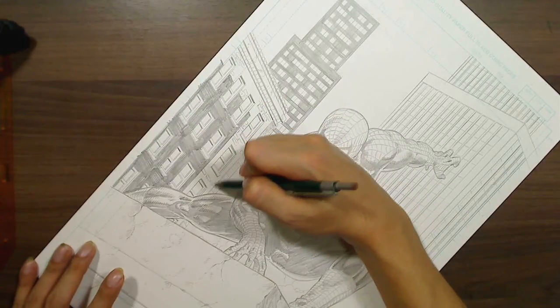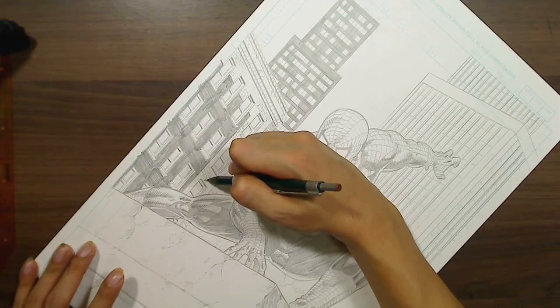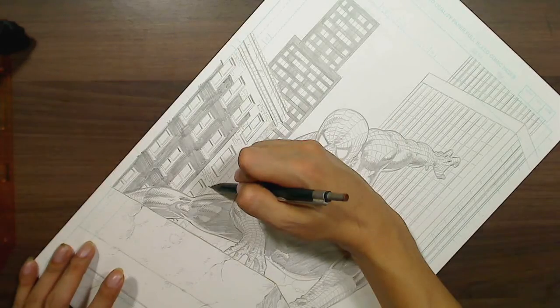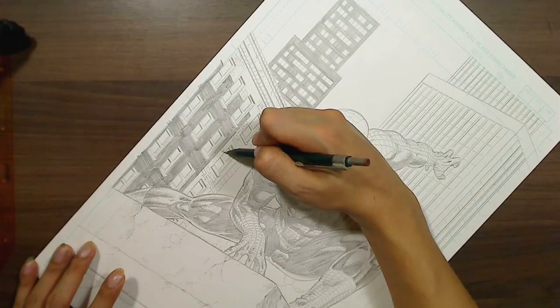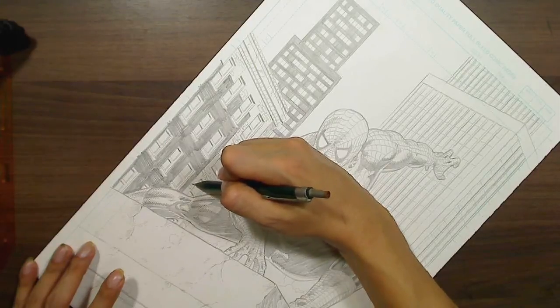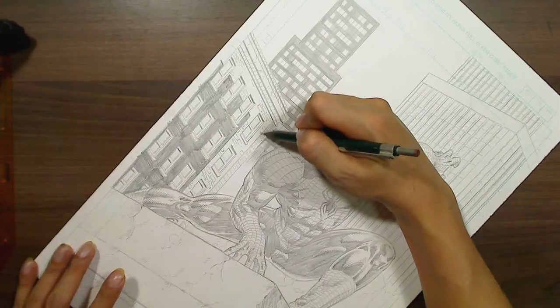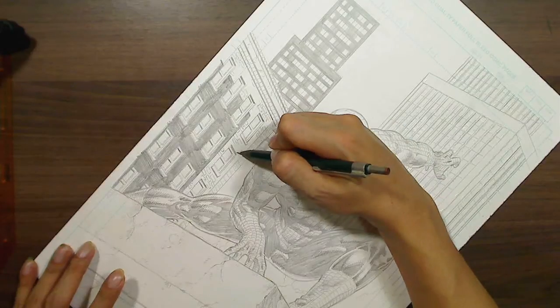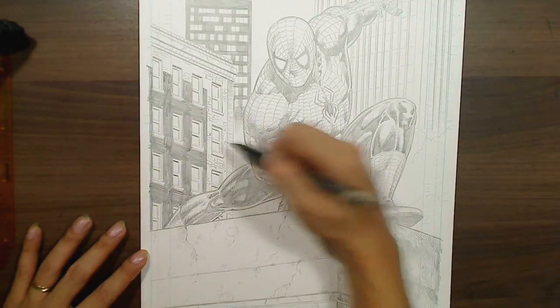You don't have to draw every brick. Just show that it is made of bricks. You don't have to draw each one of it all the way, or every portion. The important thing is you already put it there. So just a portion of it there.